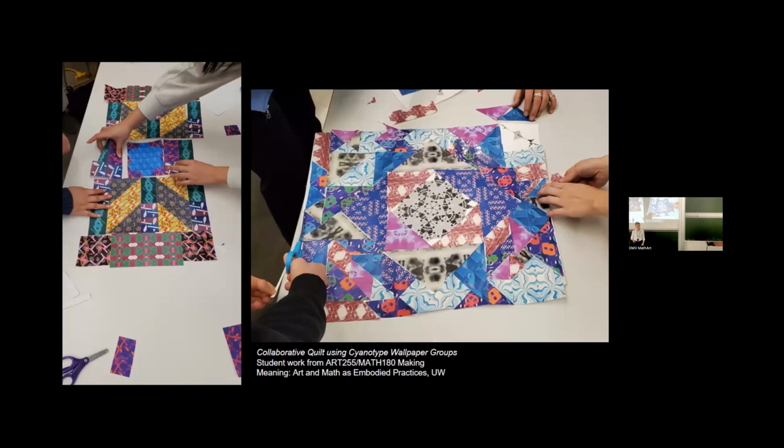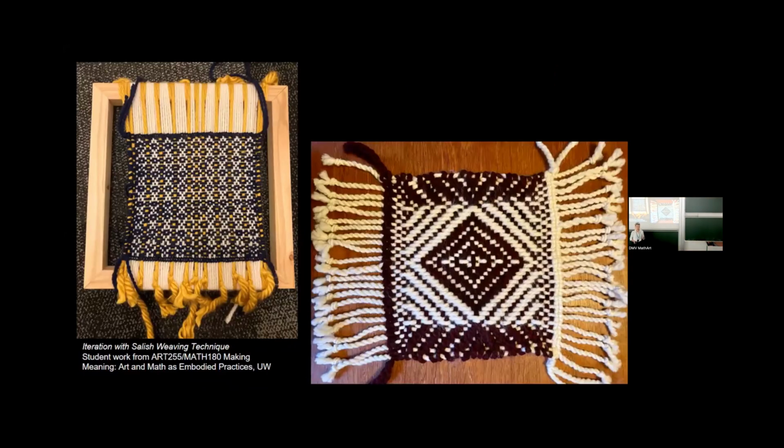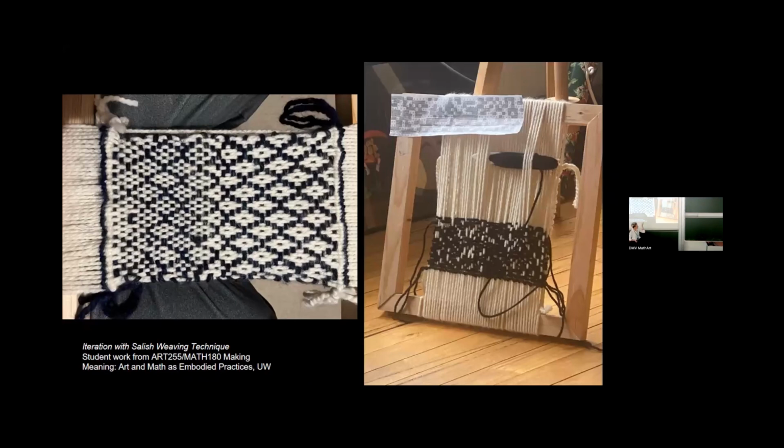So we do things in space and we do things two-dimensionally. And last year, we also taught them some basic weaving practice. And the weaving was an entryway for them to think about rules, simple rules that build up very complex systems. And you can see some student work there.